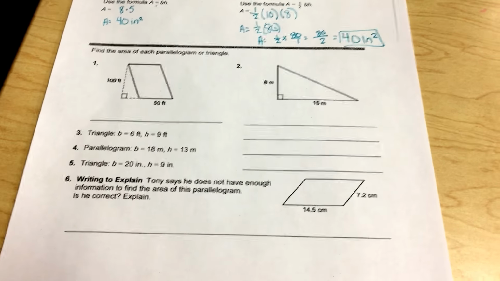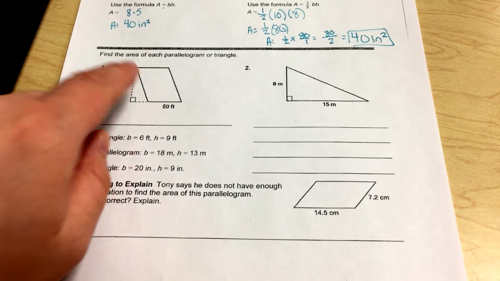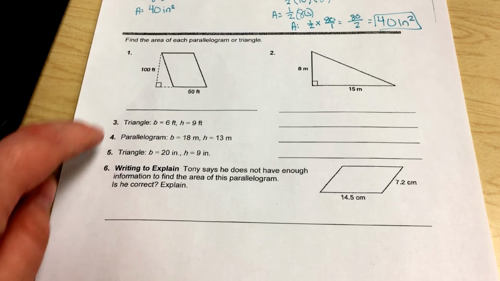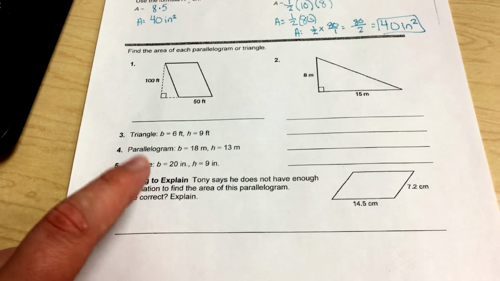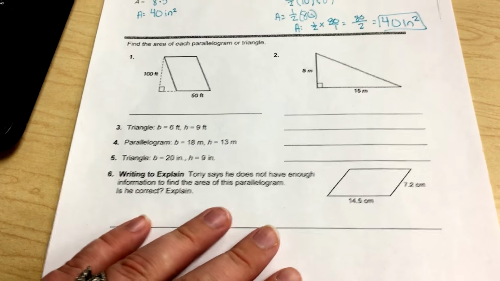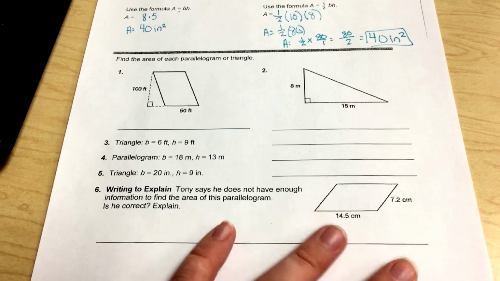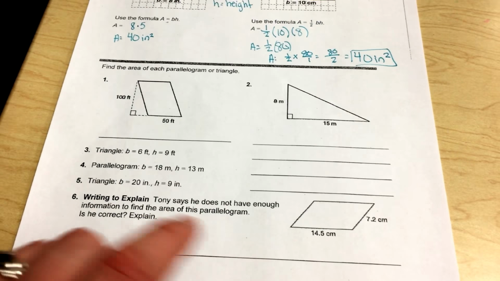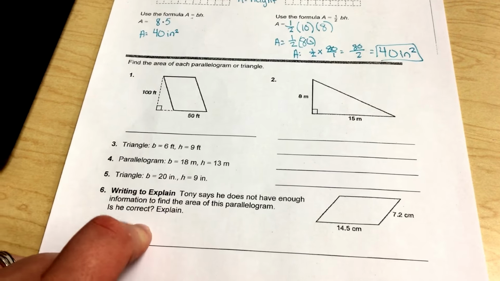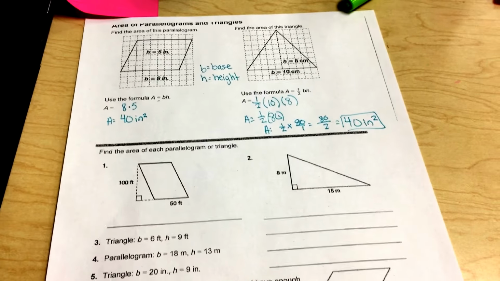Today, you have 6 problems to try. 2 are parallelograms. These 3 are triangles. And this one is asking, do we have enough information to find the area of this parallelogram? Please answer the sentence and explain. You, again, do not have to do the back of the page, just the front.